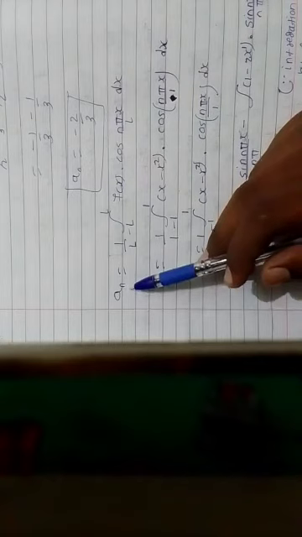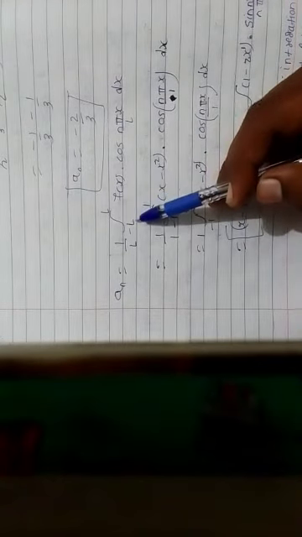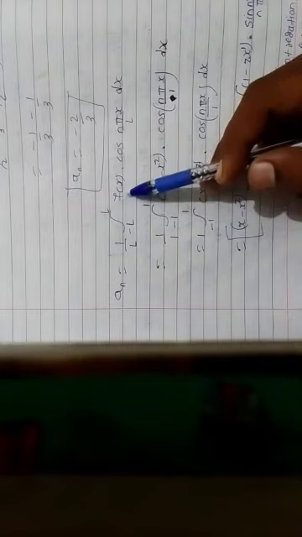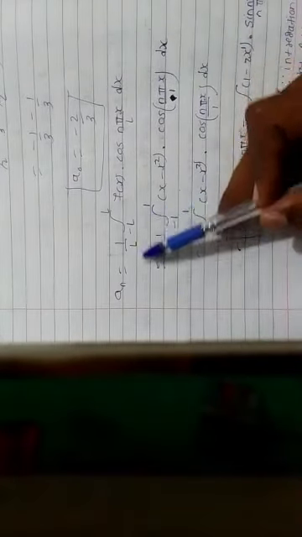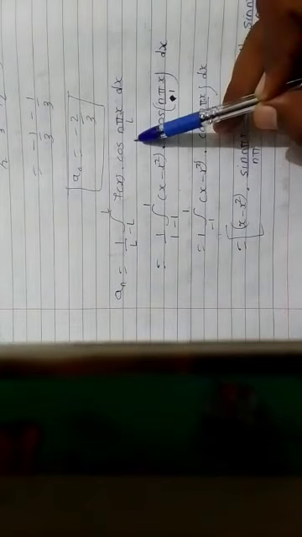मैं आपको आगे आगे बताता हूँ, मुझे लगा कि मैं थोड़ा फास्ट हो रहा हूँ। an is equal to 1 upon L into integration of minus L to L of f of x into cos of n pi x upon L into dx. This is our formula of the an.